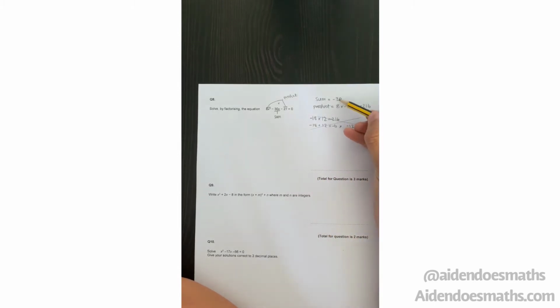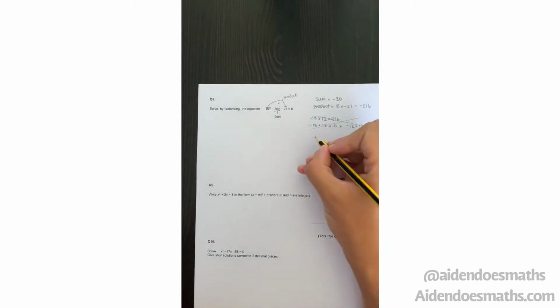We need it to be negative as a product and negative as a sum. So actually we want one number that's going to be positive and one that's going to be negative. So this stays negative. But actually we've got a number that's bigger than 30, or smaller than minus 30, and we need to be able to make minus 30 by adding it to something else. So actually, 36 times 6 gives us 216.